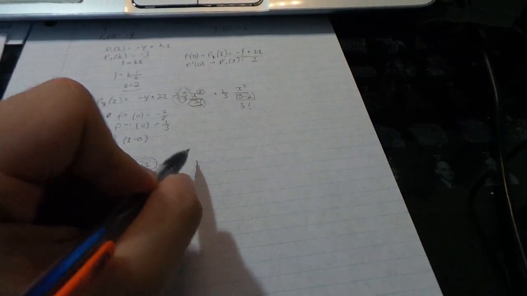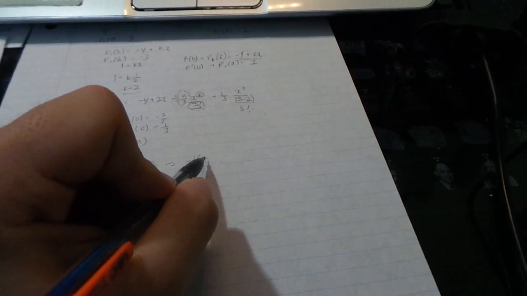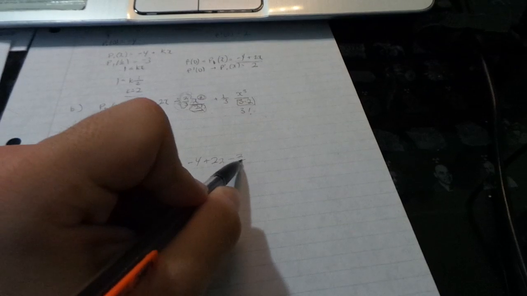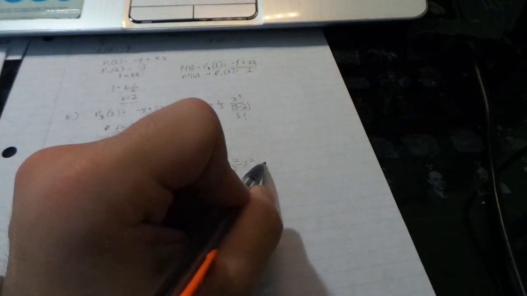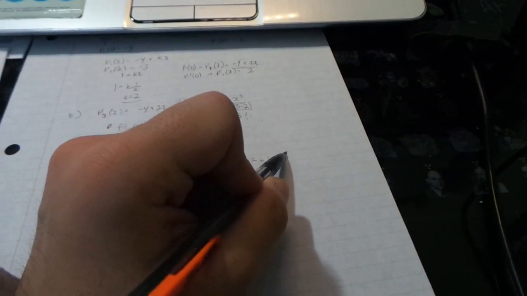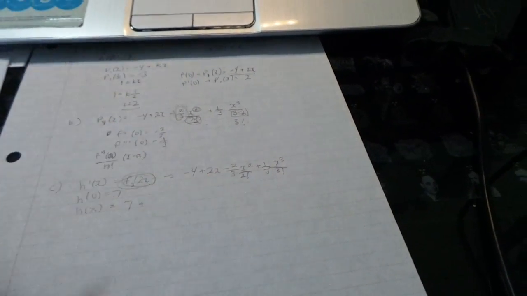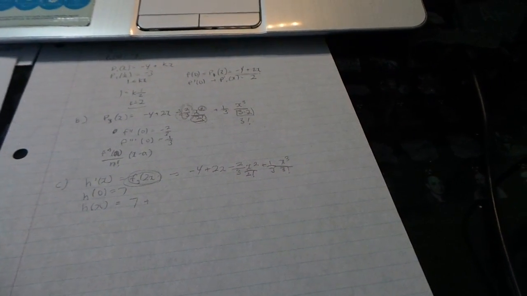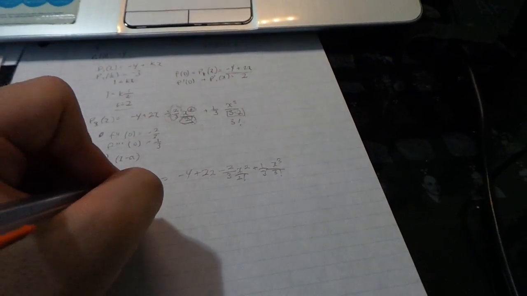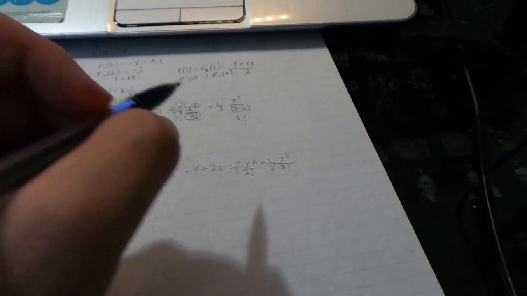And we see that it's -4 plus 2x minus 2/3 x squared plus 1/3 x cubed over 3 factorial over 2 factorial. All right. Now, because it's 2x, we have to multiply everything that has an x with 2.